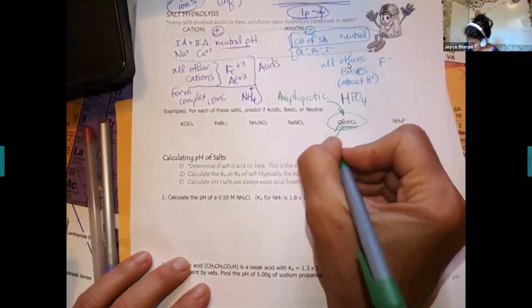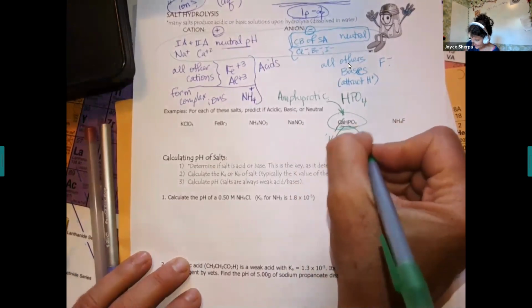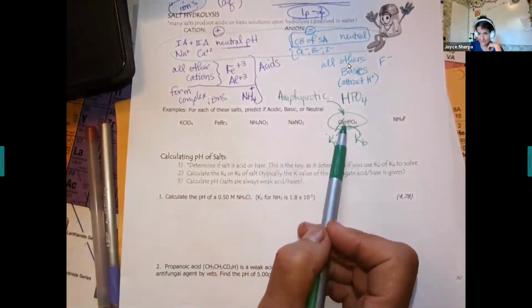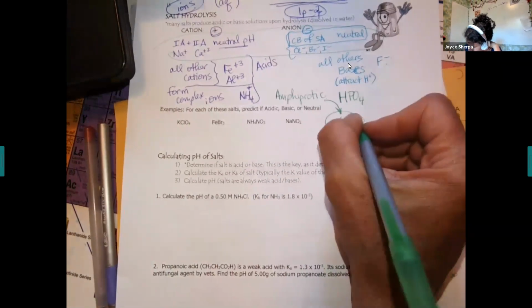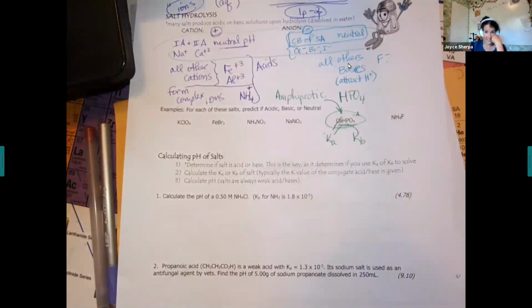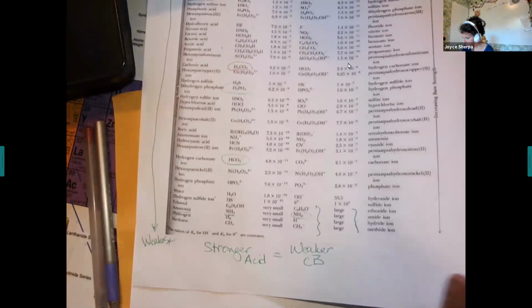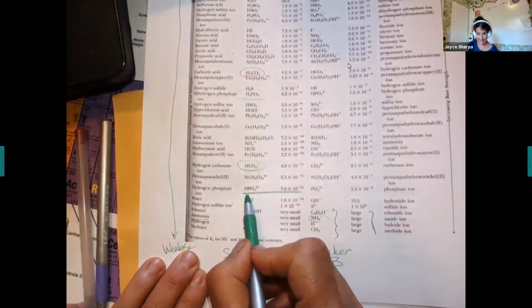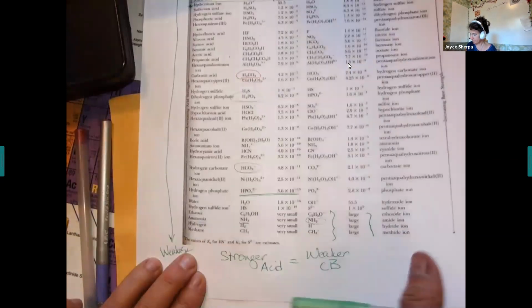For HPO4, we'd have to look up the Ka and the Kb. We're not looking at its conjugate, we're looking at it itself. It has a hydrogen it can give up, but if we take the calcium away, it has a -2 charge, and that -2 means it's going to attract or accept hydrogens. So we have to go back and find that chart again. This time when we look at the chart, we have to find the HPO4, which is down here, and that's its Ka value, 3.6 e to the -13.